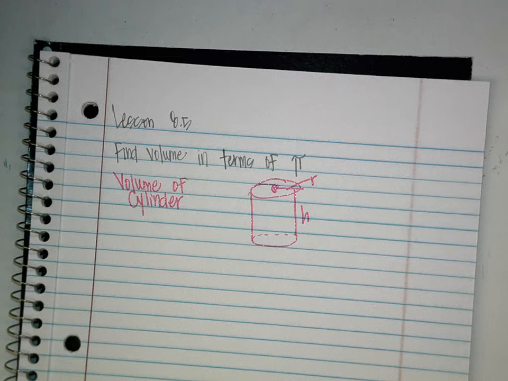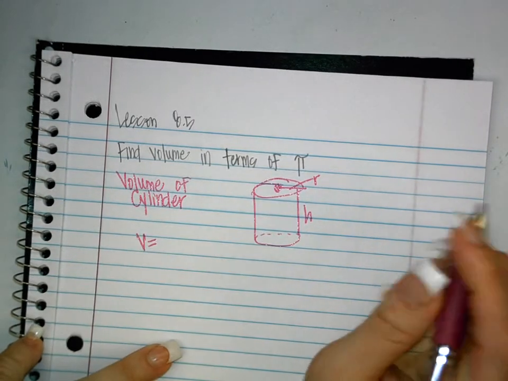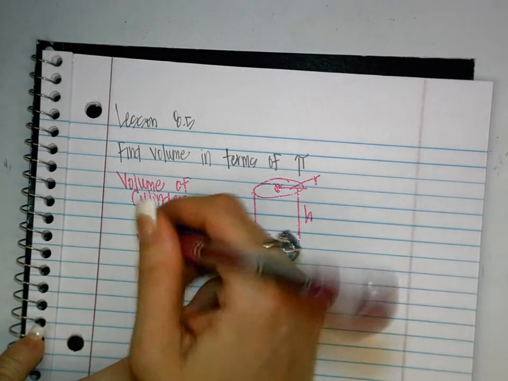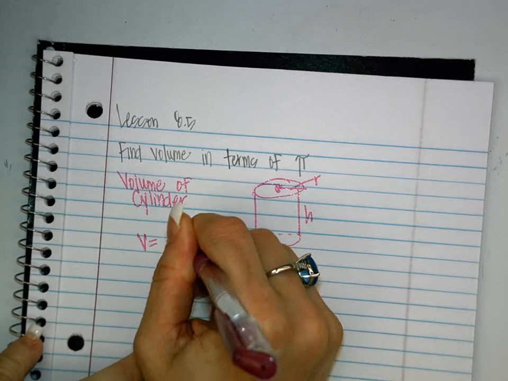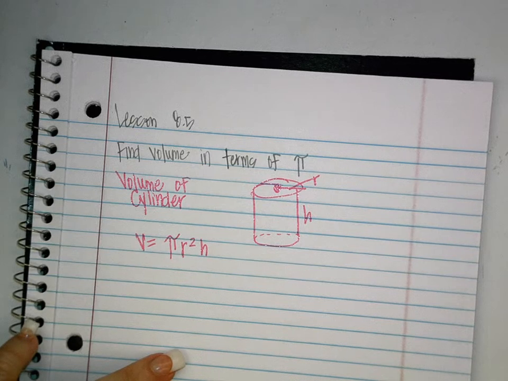Radius and height. Okay, what is the formula for volume of a cylinder? Volume equals pi r squared times h. Okay, pi times r squared times h for height.